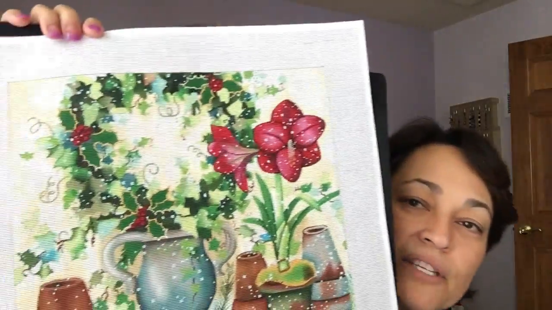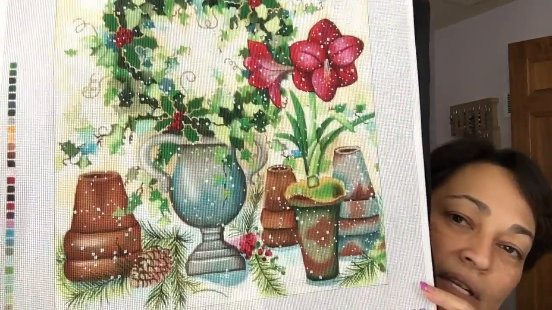So this particular canvas, at this point, I'm not quite sure if it's going to be a pillow, or a hanging, meaning not necessarily framed for the wall, but like a hanging. I think I have a sample of it, but I'm going to show you guys what it looks like. Here she is. This is on a 13 count canvas.